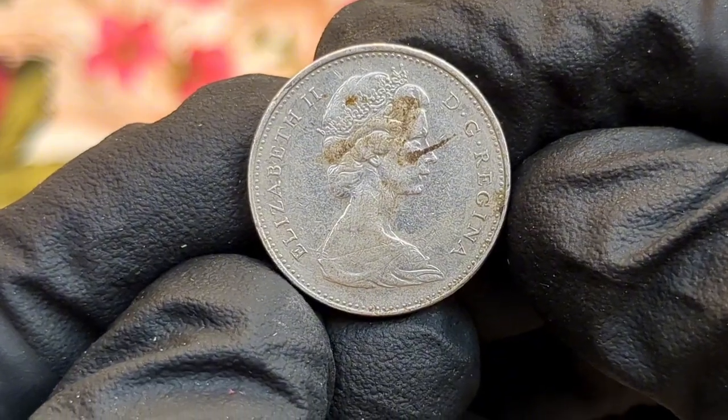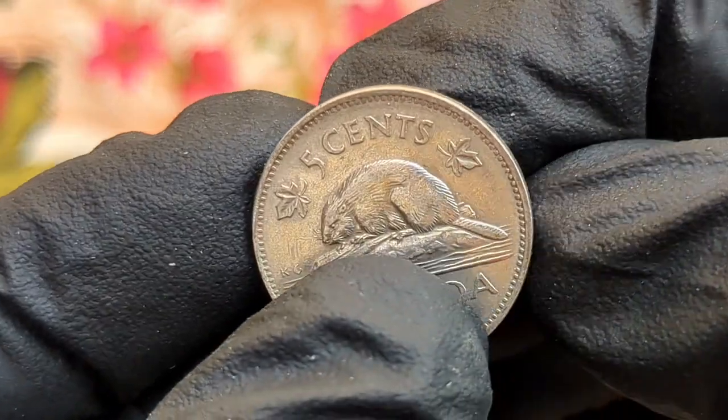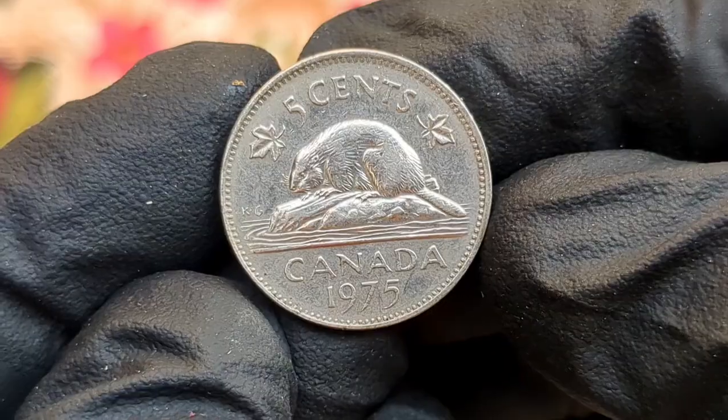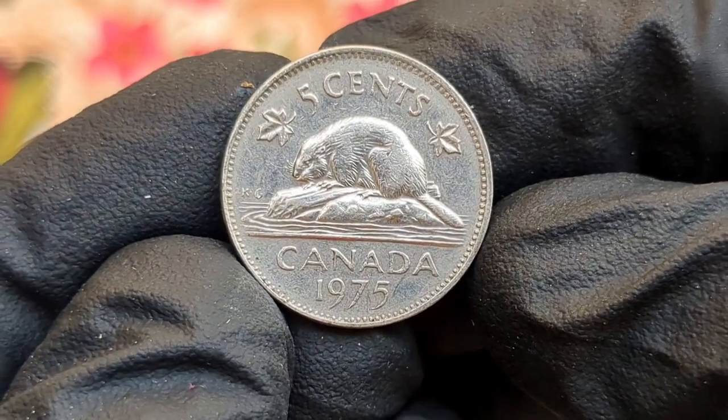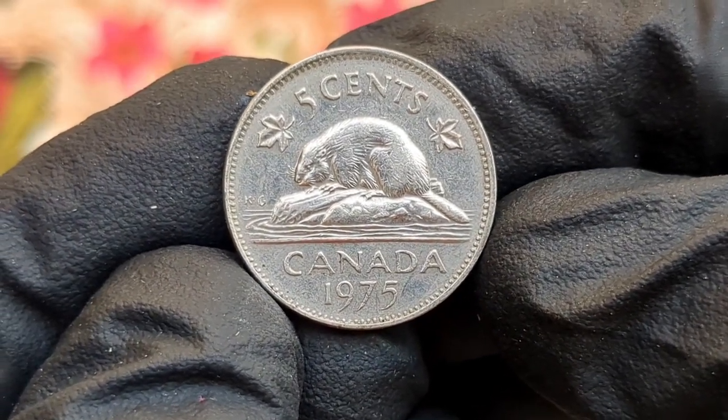And if you have old coins sitting in a drawer, a box, or an old collection at home, make sure you stay until the end, because you may start looking at your own coins a little differently after this.